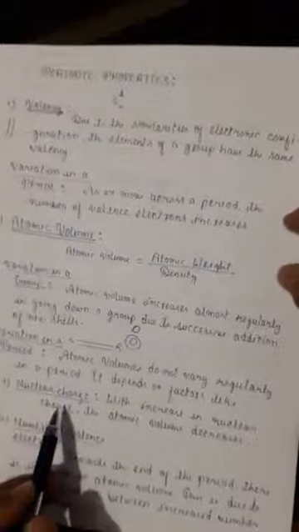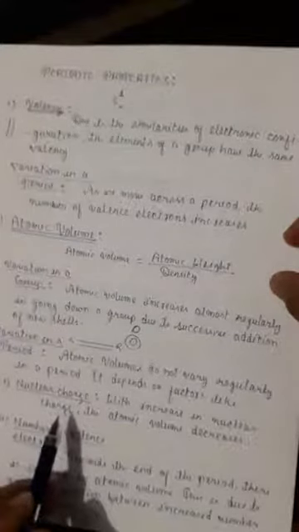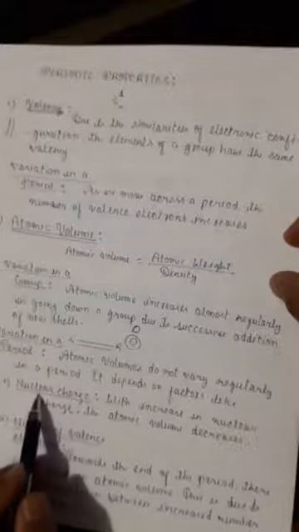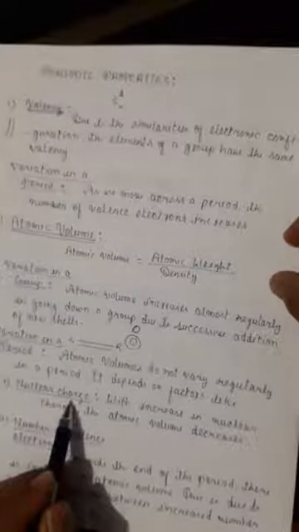So whenever there is increase in nuclear charge, the electrons are bound strongly by the nucleus, and hence the atomic volume decreases. So you have to remember, atomic volume is inversely proportional to the increased nuclear charge.